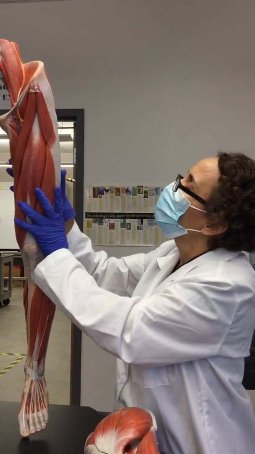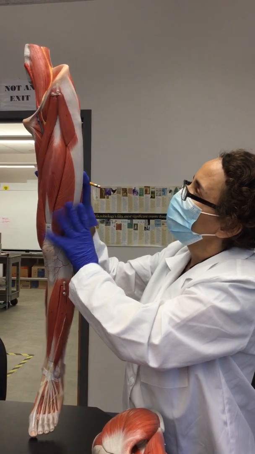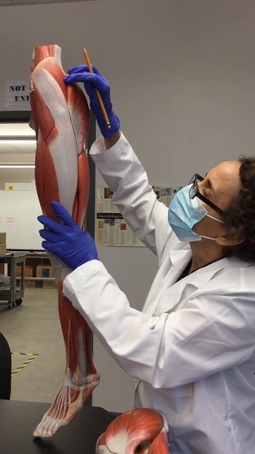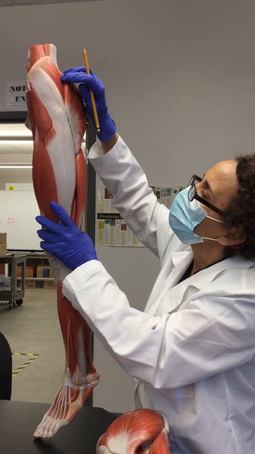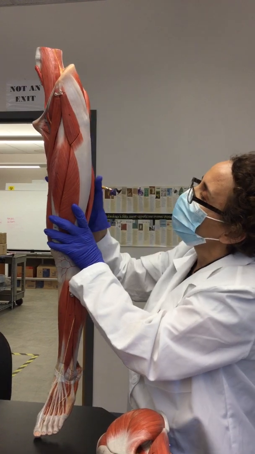Now, the vastus lateralis and the gluteus medius, which is this, are sites for intramuscular injection.